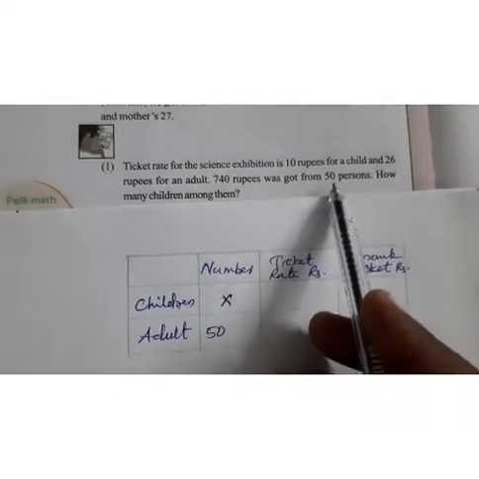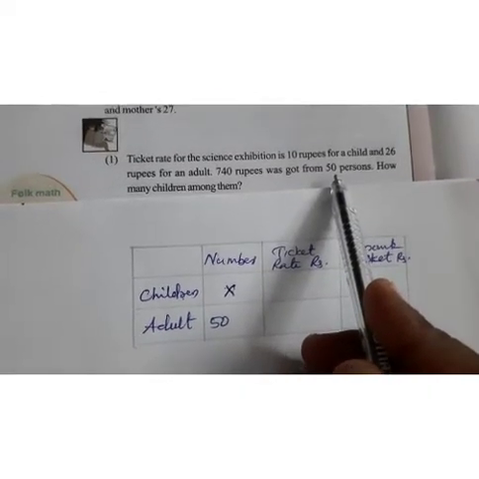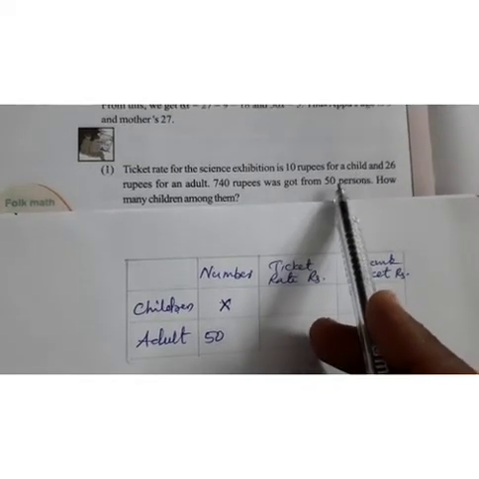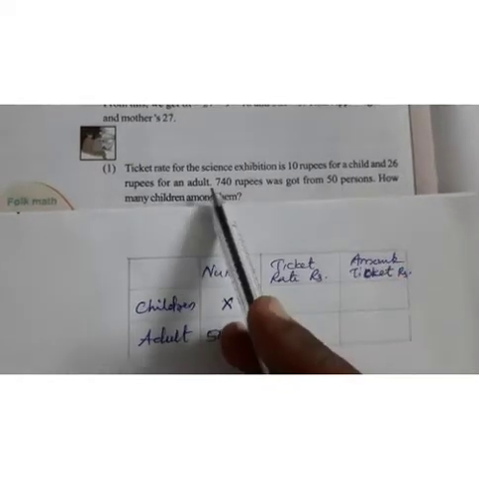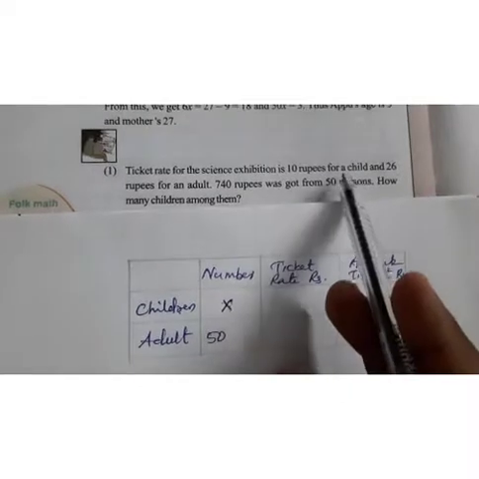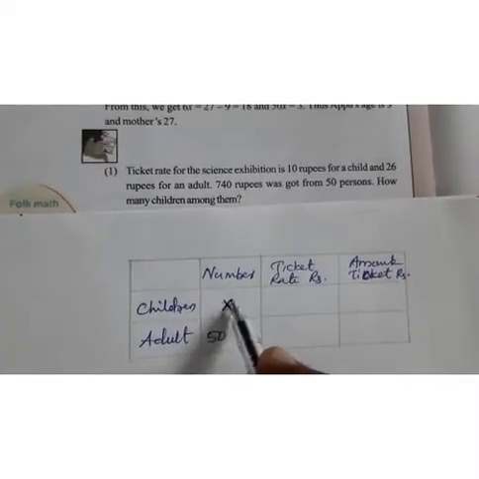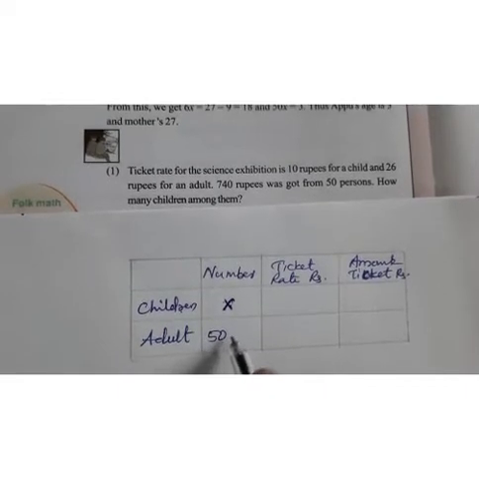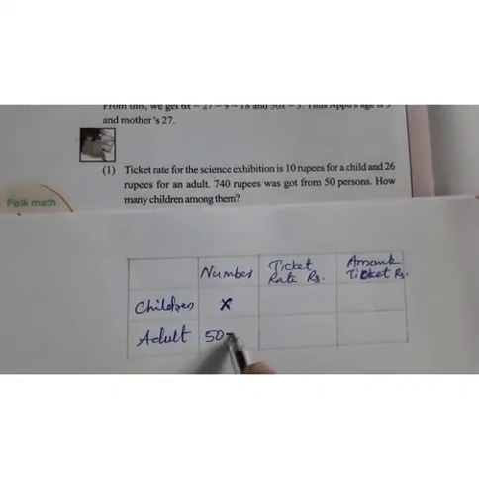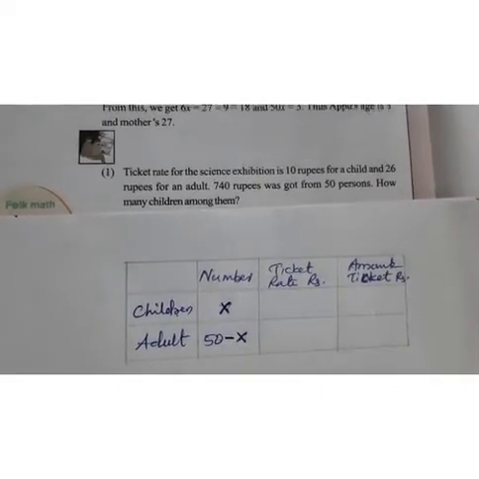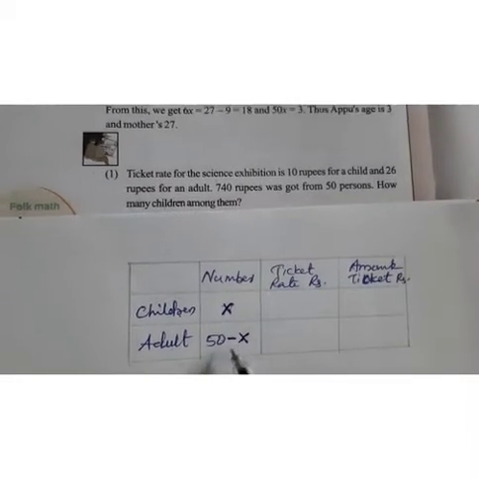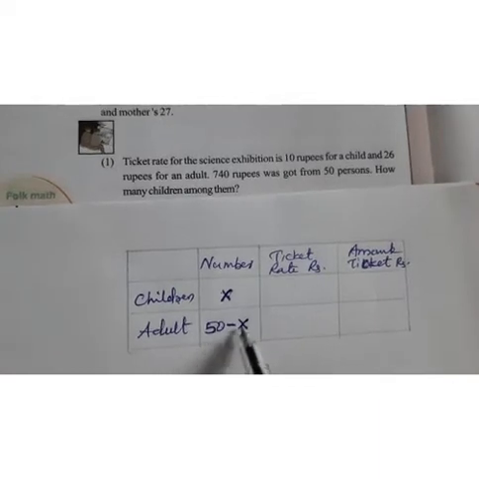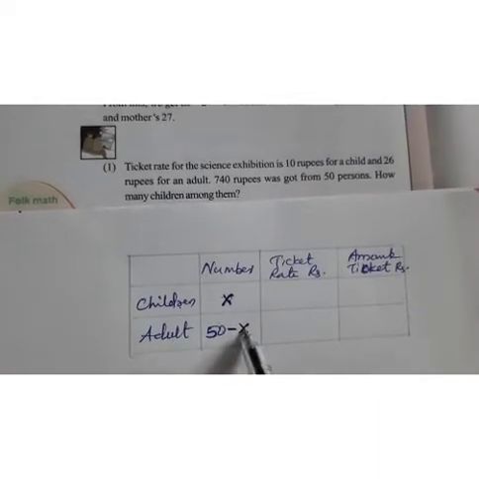Then it is given that 50 persons were there, together, along with the children and adults. Out of that there should be x children. So how many adults are there? Total 50 persons minus the number of children. Adult should be 50 minus number of children.